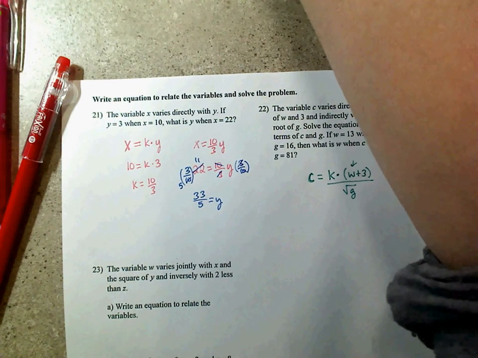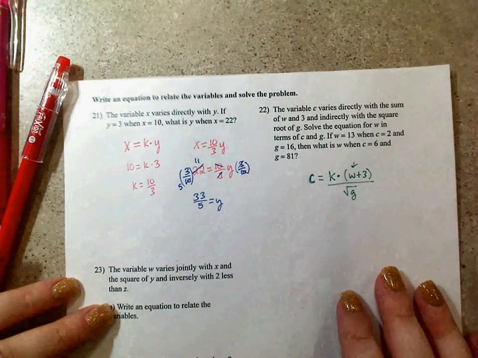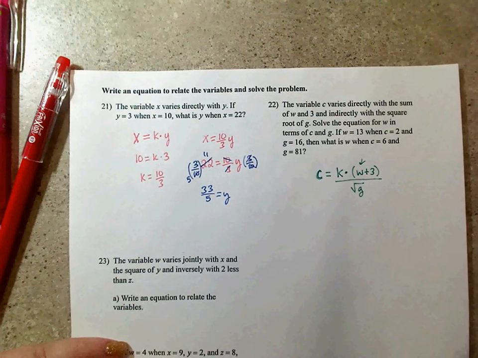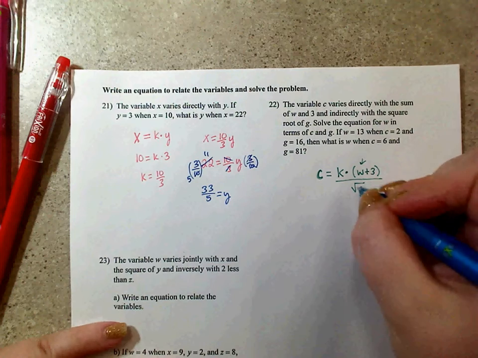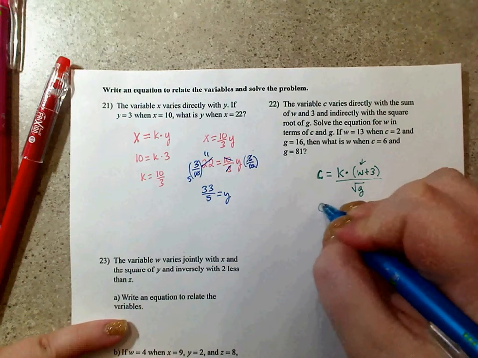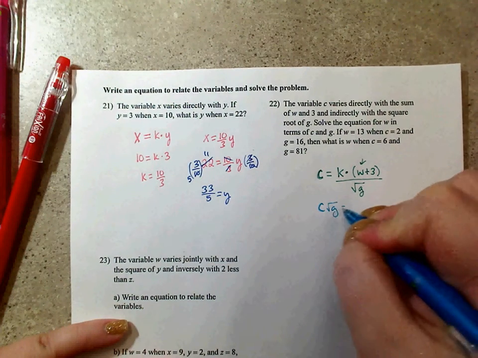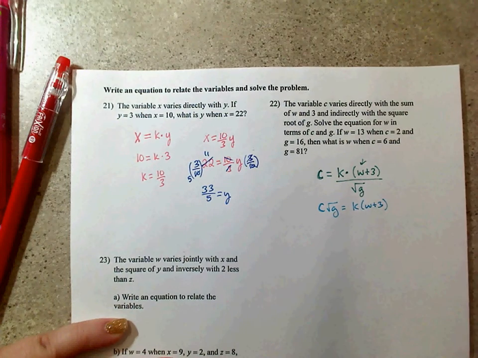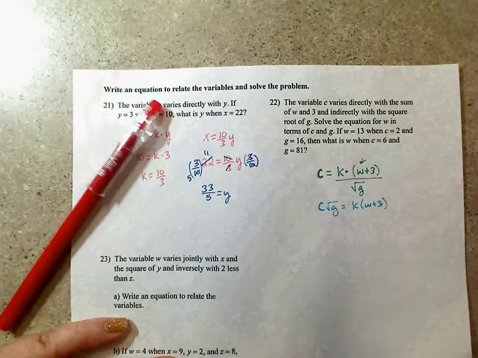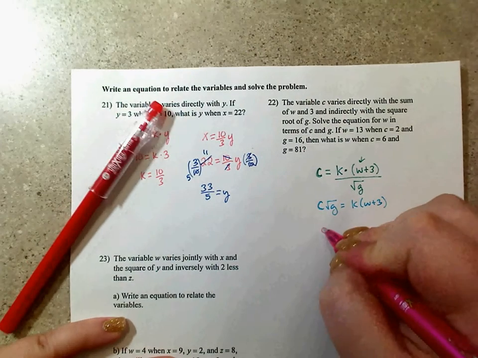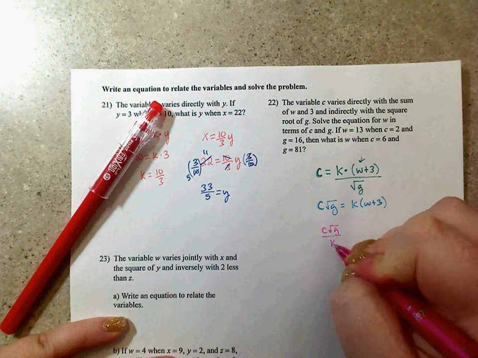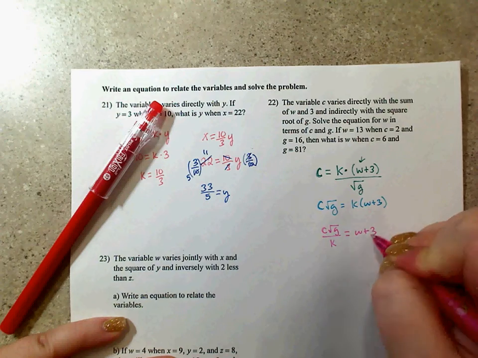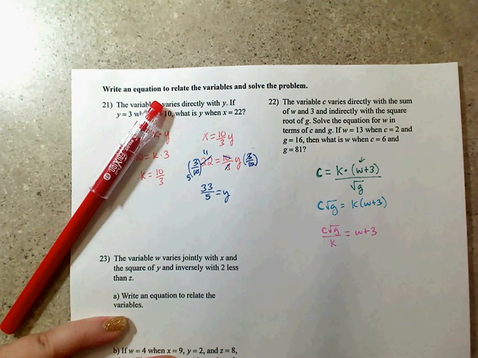So, the opposite of division is multiplication, so we're going to multiply by the square root of g. I need to get rid of that k. I could distribute it and work it that way, but I'm just going to go ahead and divide it. So c times the square root of g divided by k equals w plus 3. And the opposite of addition is subtraction, so I'm going to subtract. C times the square root of g divided by k minus 3 equals w.